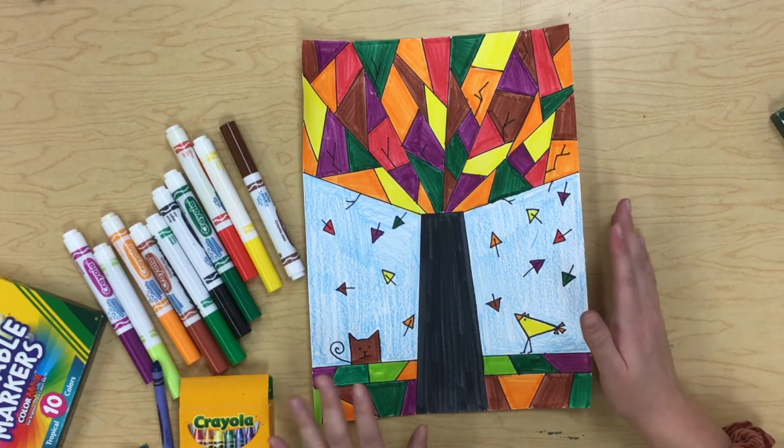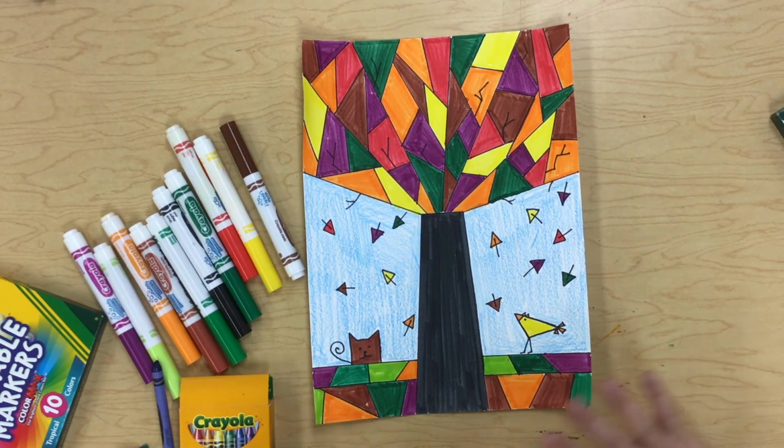But you can also see that I made sure to color every single space and it looks really, really cool. Make sure to take your time on these and do your very best and fill your entire paper. And I really can't wait to see how yours turn out.